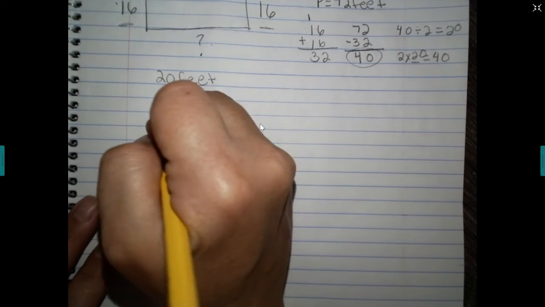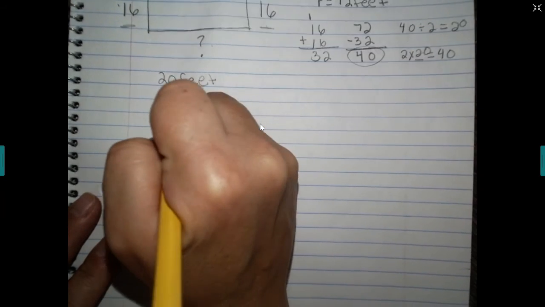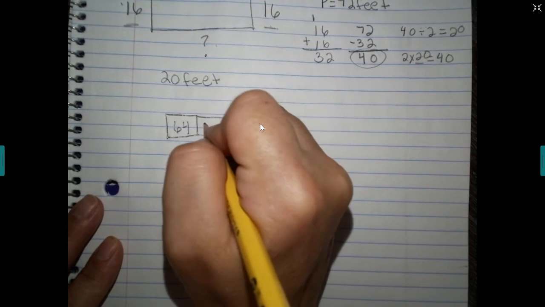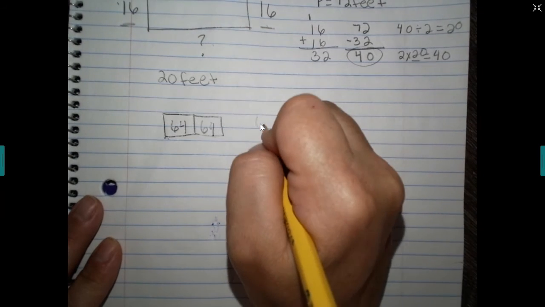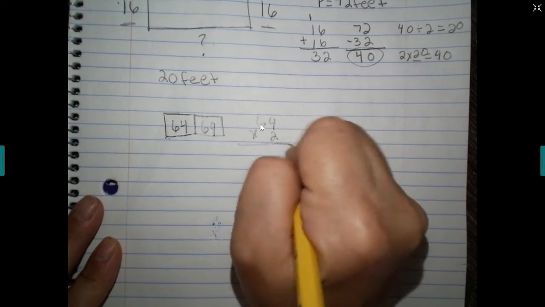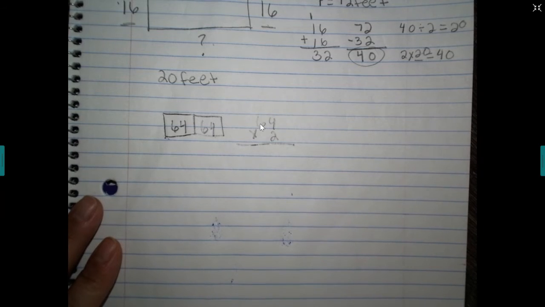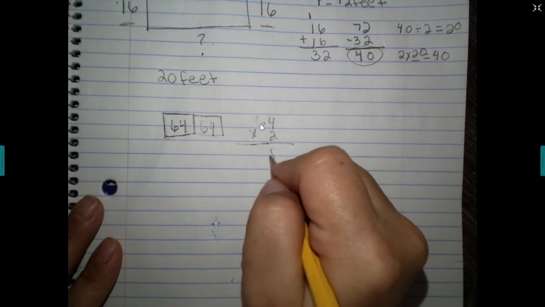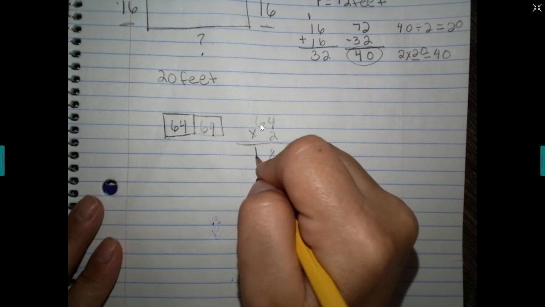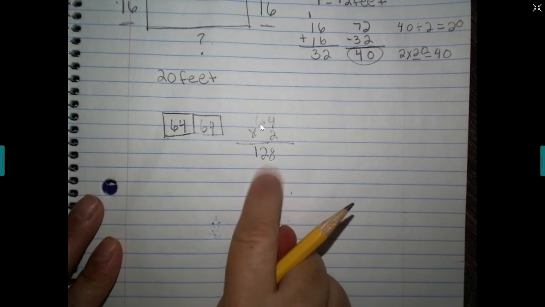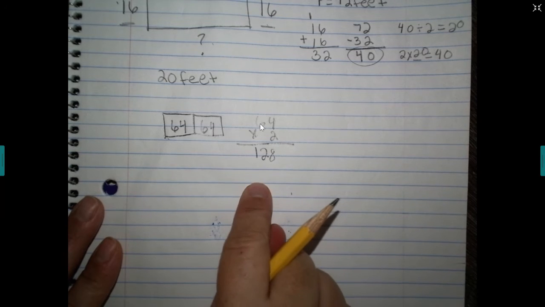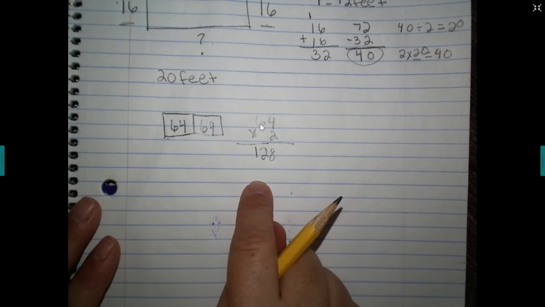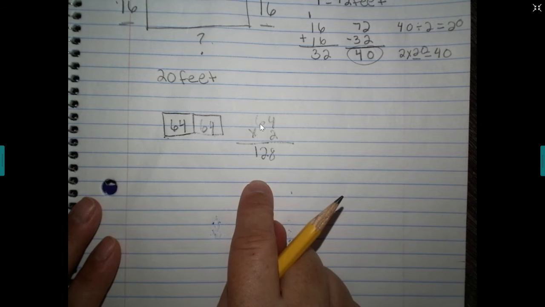So in my notebook, I know that Morgan had 64 students vote for her. And Whitney had 2 times as many. So I need to do 64 times 2. So 4 times 2 is 8. And 6 times 2 is 12. So Whitney had 128 people vote for her. That's not our answer. That's just our step to the answer. The question is, how many students voted all together?